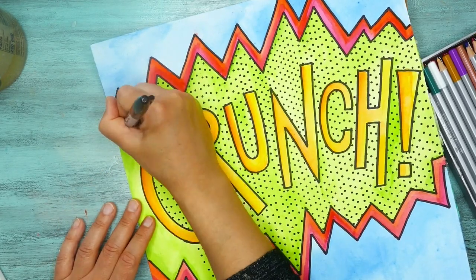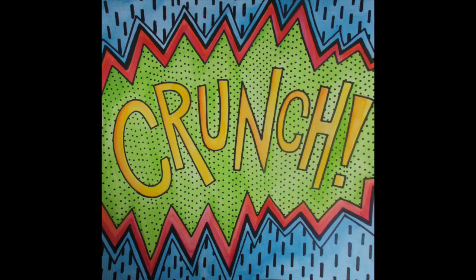And I'm going to go ahead and show you here my final image, and I put in a couple of extra textures there. So I'm looking forward to see what you guys do.